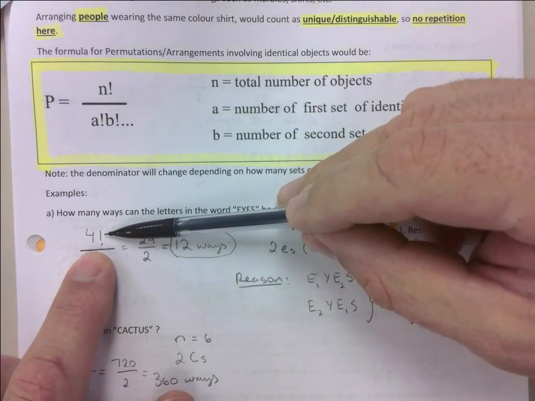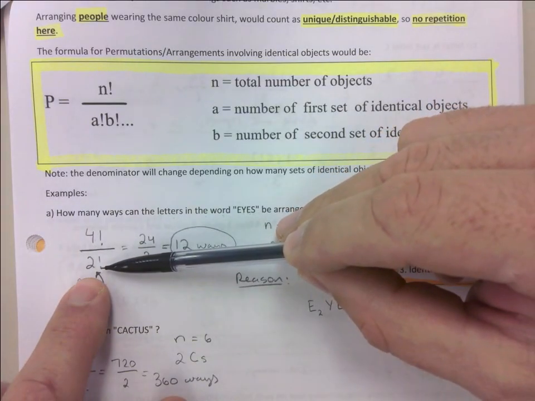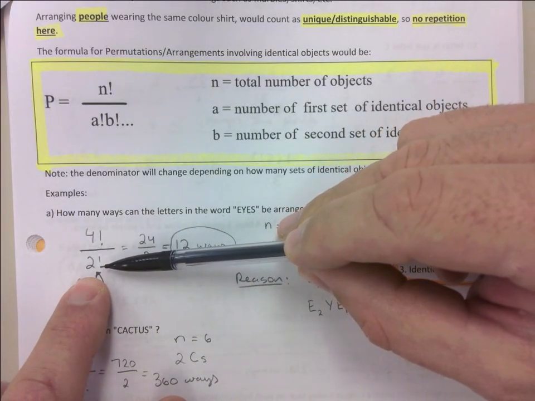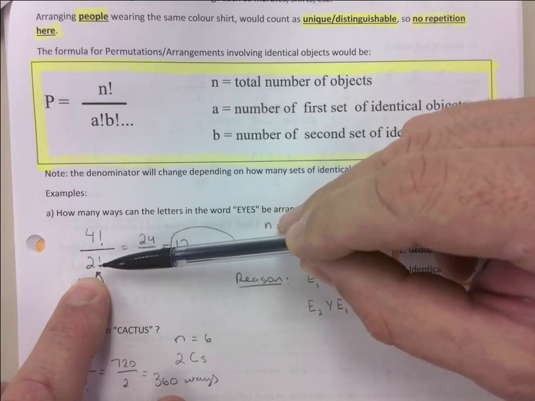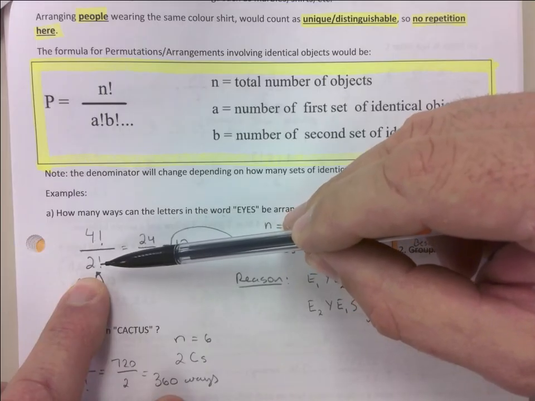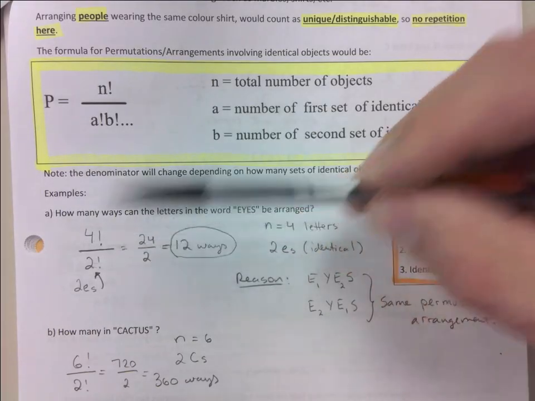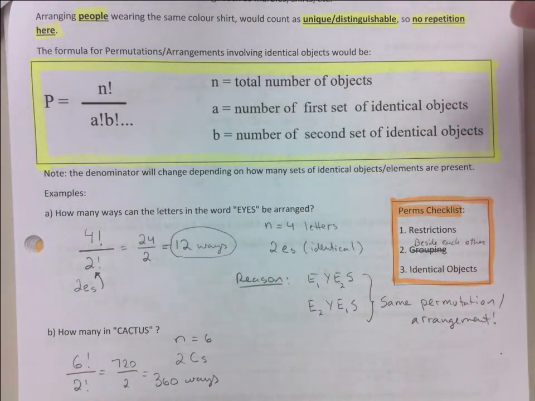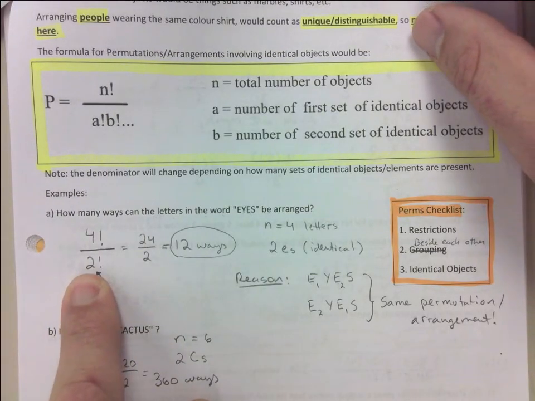That's the one you put at the top, and you put a factorial to it, and you divide out the repetitions. And why are we dividing it out, folks? We're dividing it out because we don't want to count the E's being switched because we can't tell them apart. They're not unique permutations, okay? So we basically divide out as many as there are.